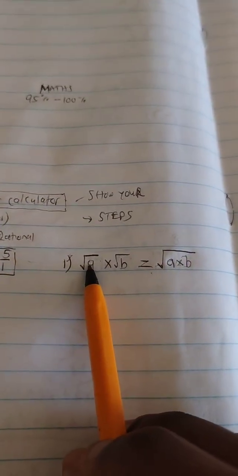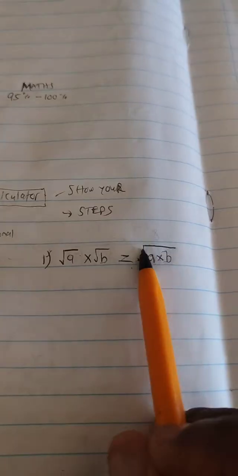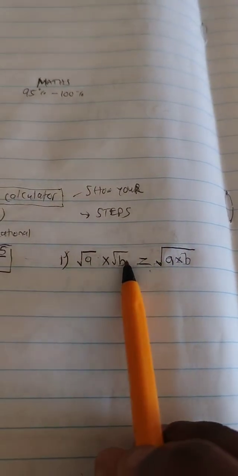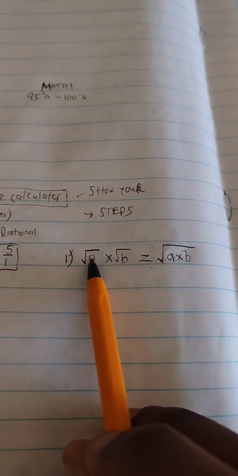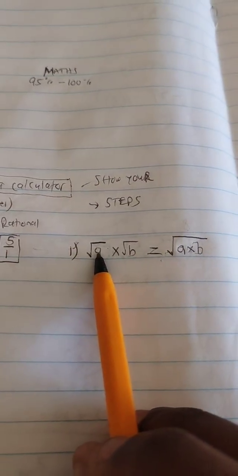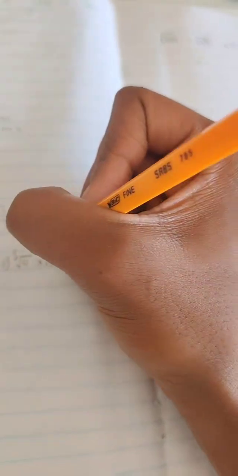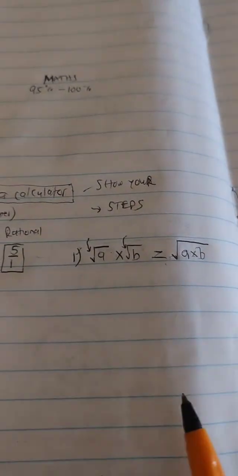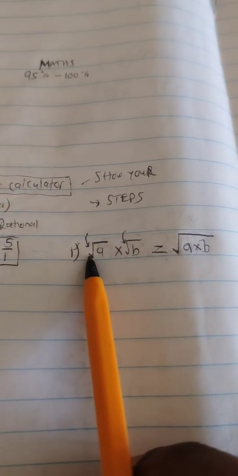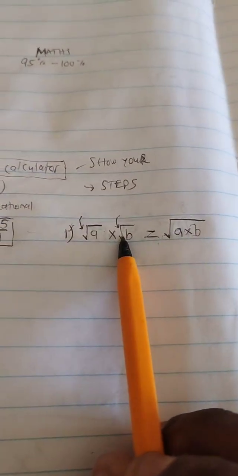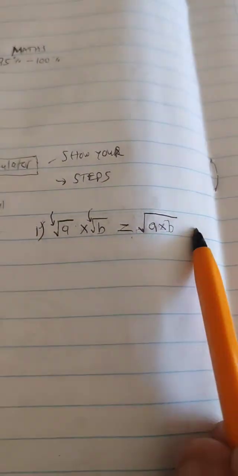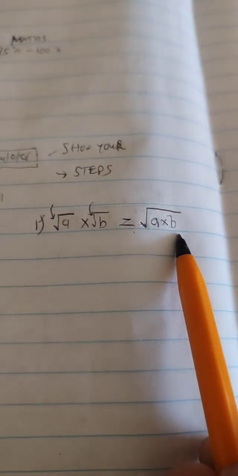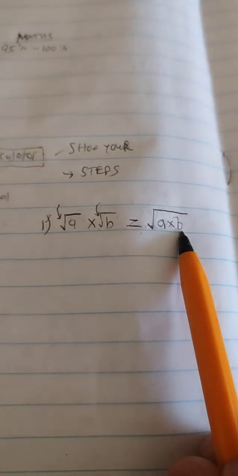So with multiplication, we can combine the values inside the roots, as long as the roots are the same, square root. Therefore, we can multiply underneath, as is the case here. That's for multiplication.